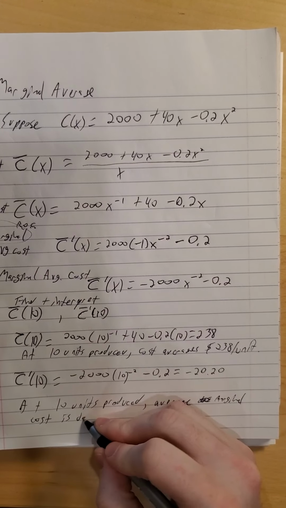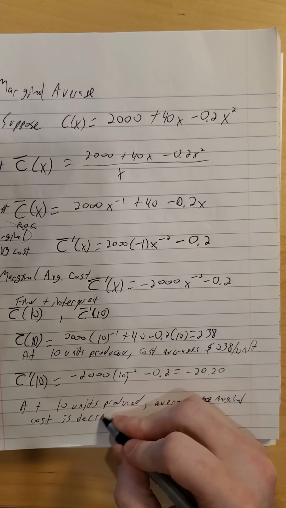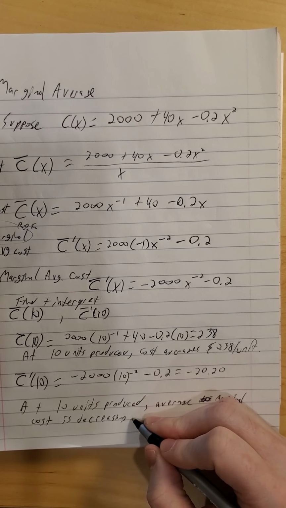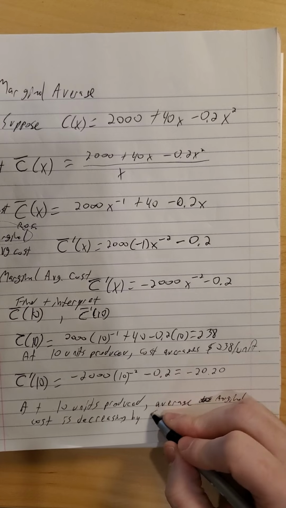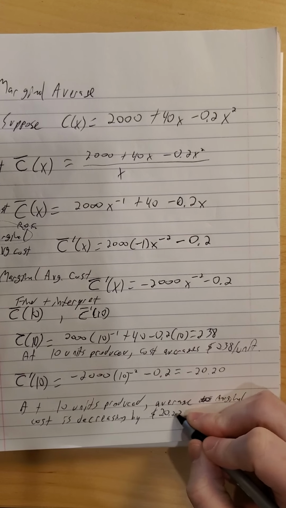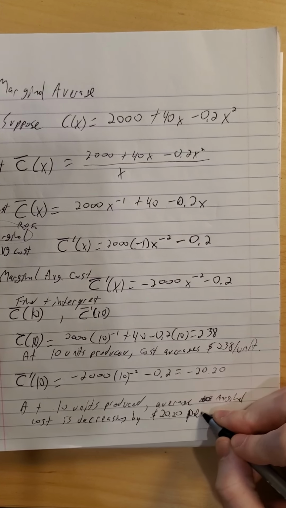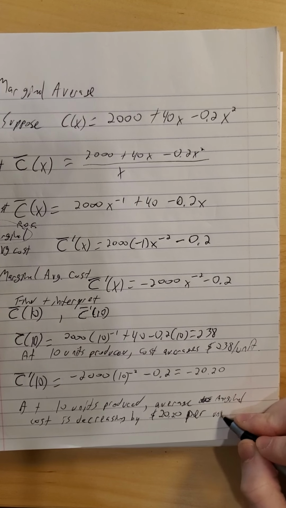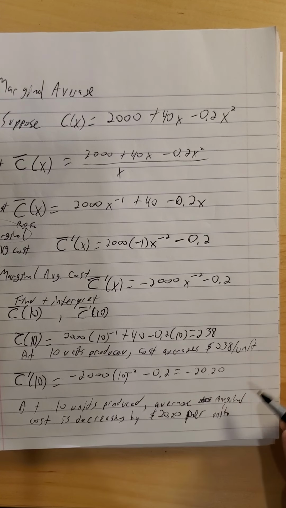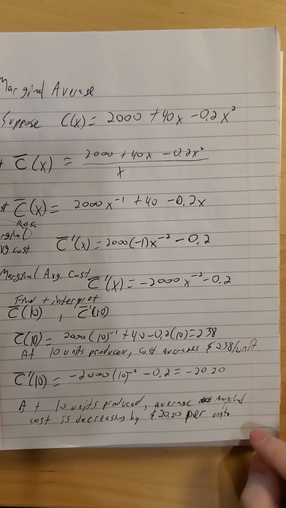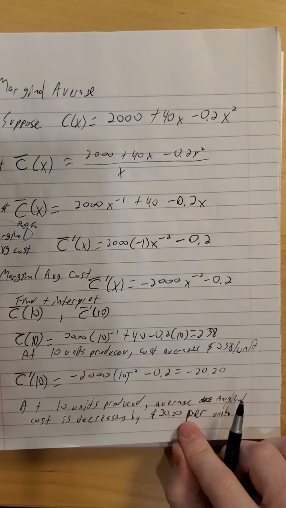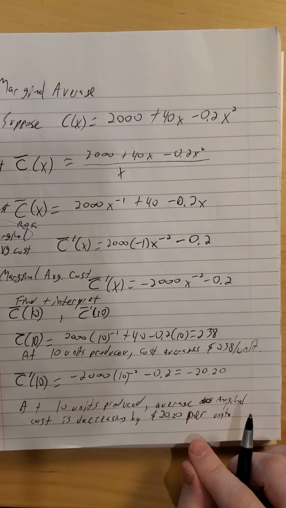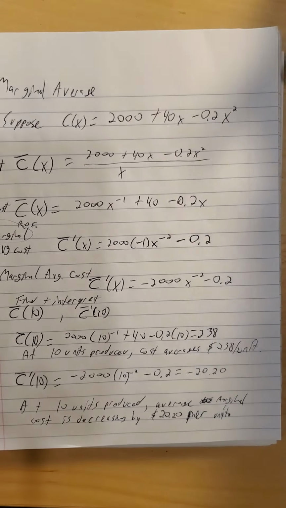Negative this time, so decreasing as opposed to increasing by $20.20 per unit. So that 11th item is going to be bringing our average down almost $20.